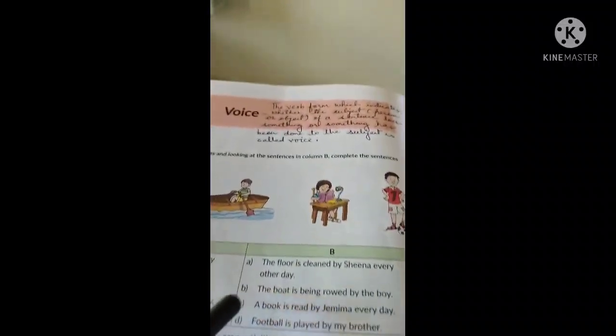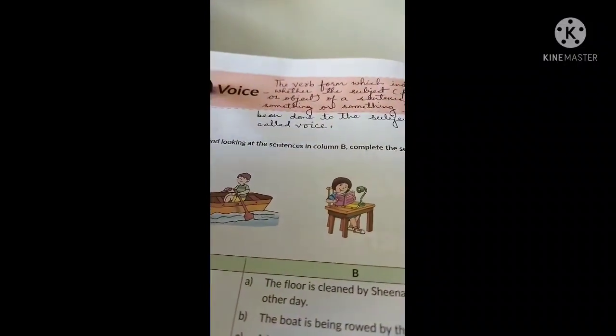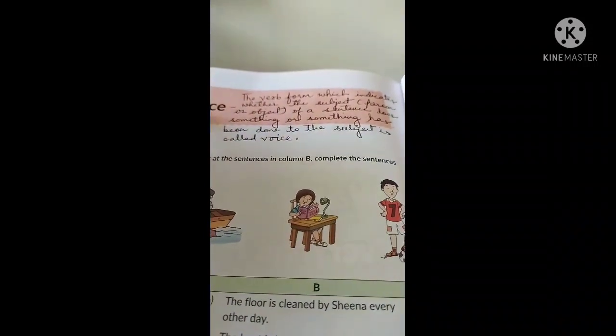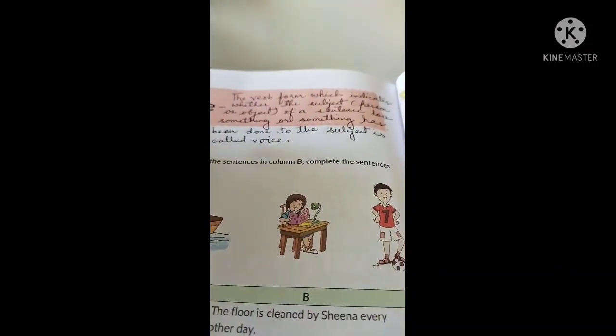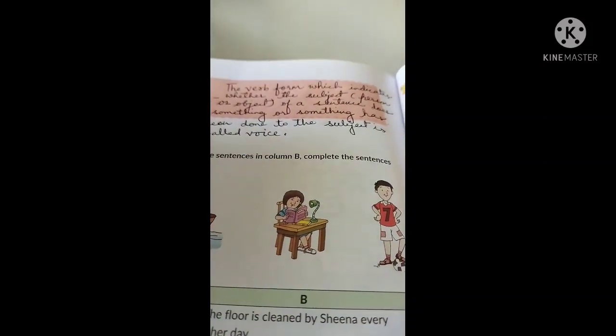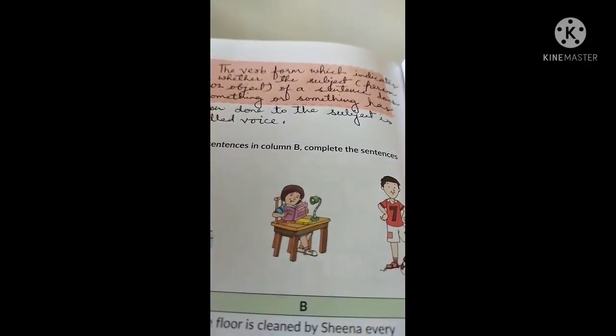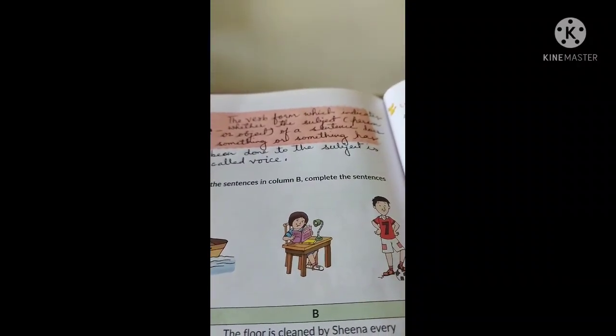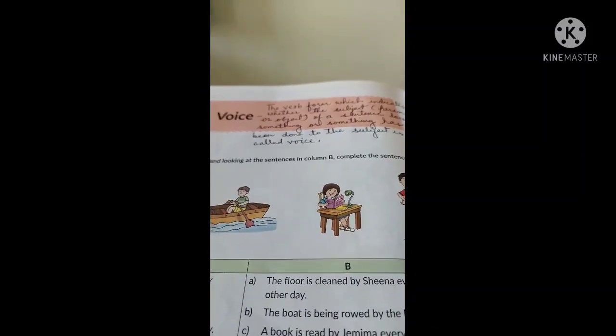So, students, you should know what a voice is. Voice is that verb form which indicates whether the subject, which can be a person or an object of a sentence, does something or something has been done to the subject. That is known as voice. Or in other words, voice is that form of a verb which shows whether the subject is the doer of the action denoted by the verb or not.